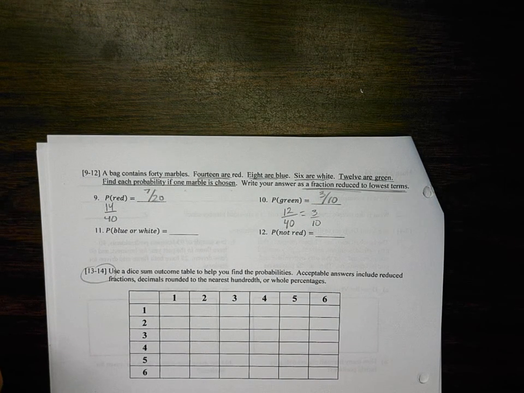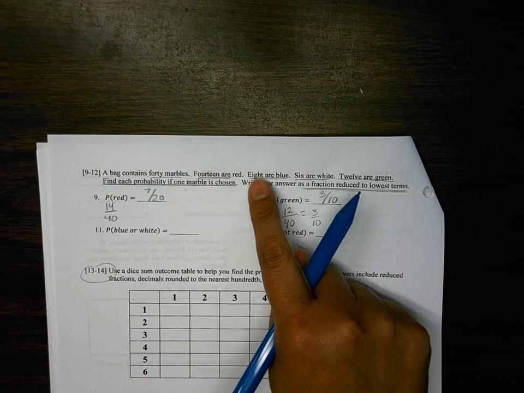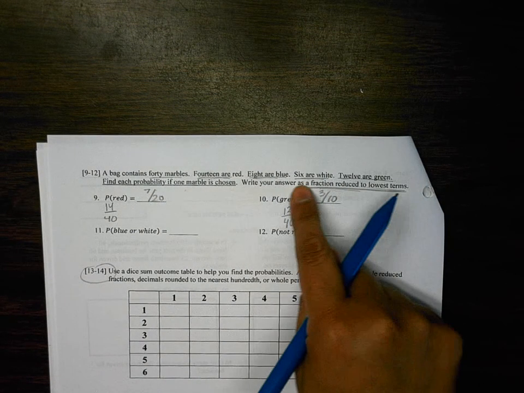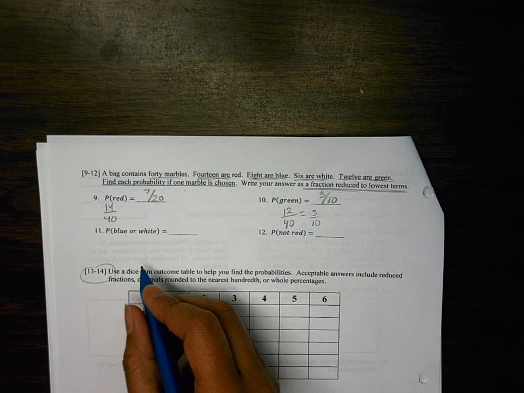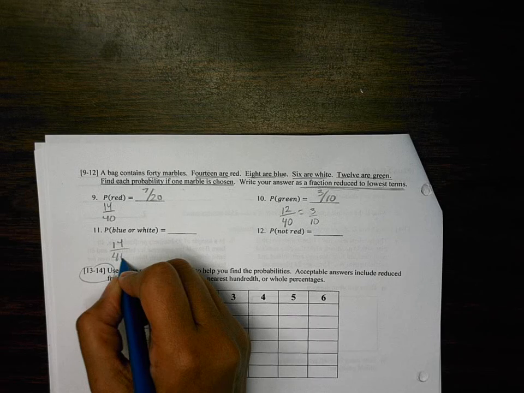All right. Blue or red. Or means what? Add or multiply? Just add them together. How many blue marbles do you have? How many white marbles do you have? All together. So where's blue? 8, and how many white? So how many blue or white marbles do we have all together? How many? 14 out of 40.